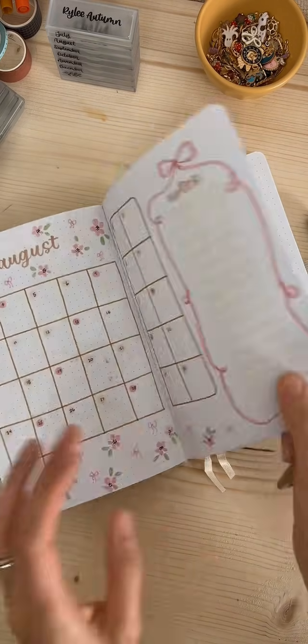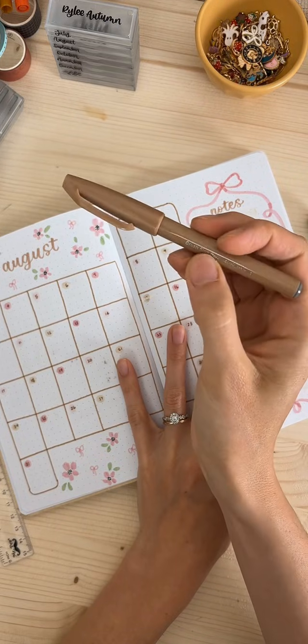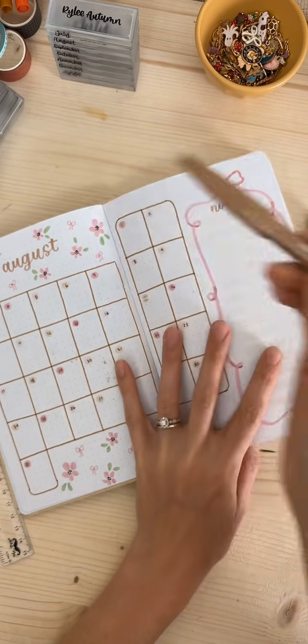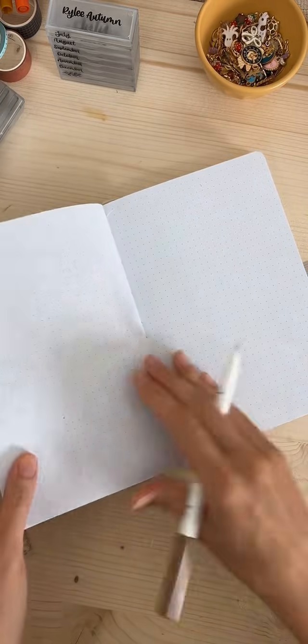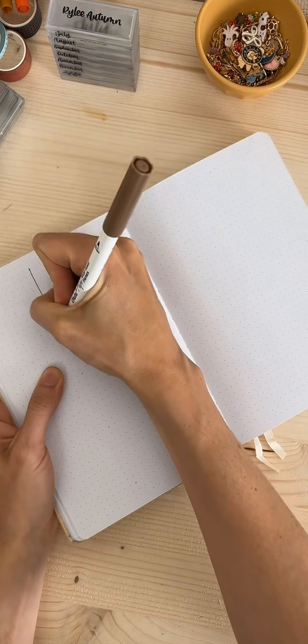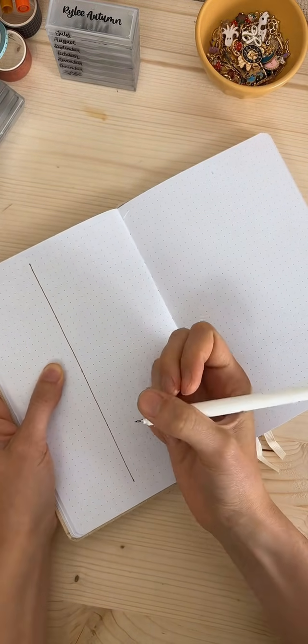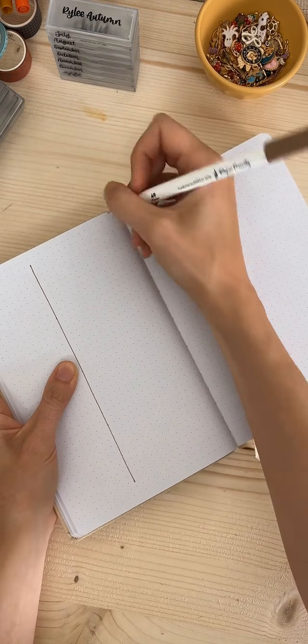For the titles in August, I used this Pentel Fude Touch brush sign pen. Bit of a mouthful. But it's from the 2020 collection that has mostly soft sort of pastel-ish colors, which I really like. Hey Patty, how are ya?